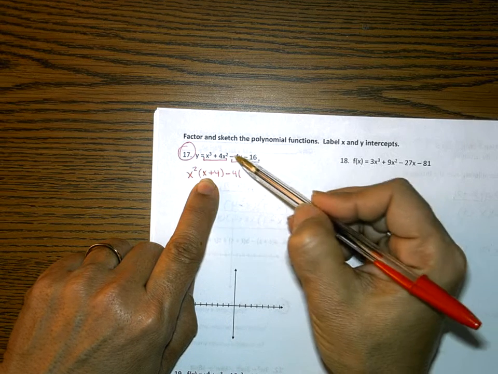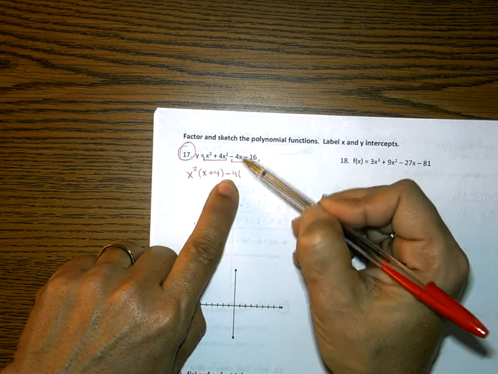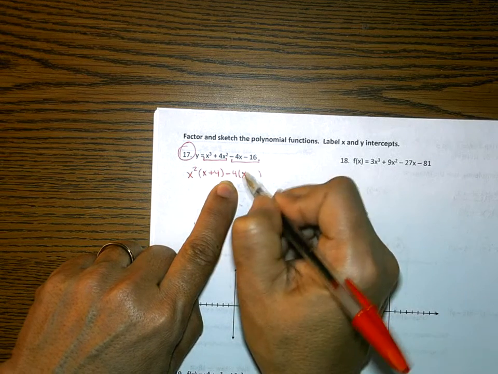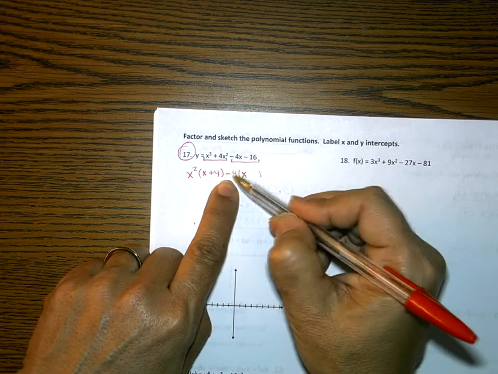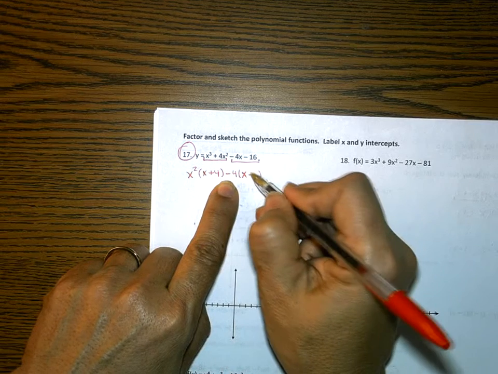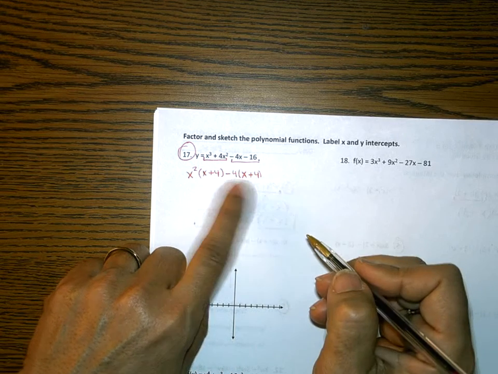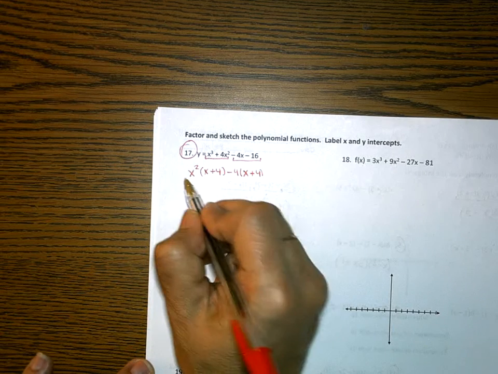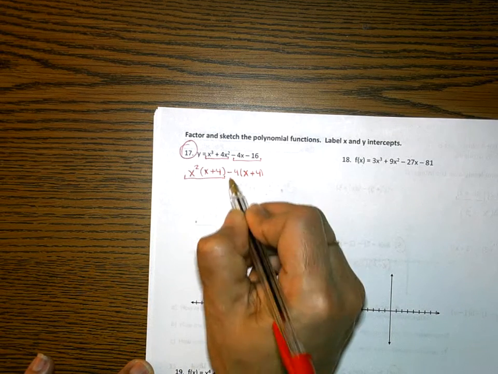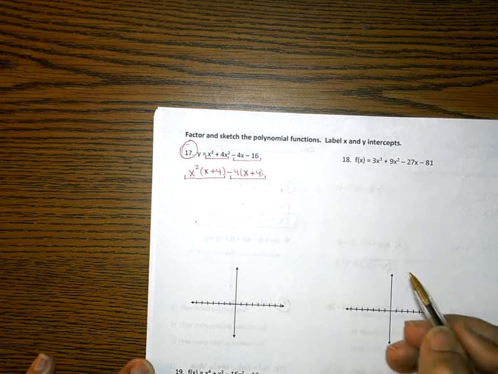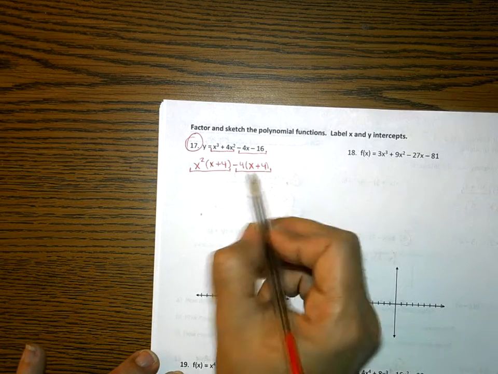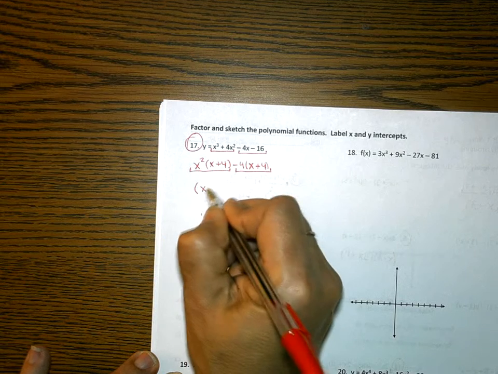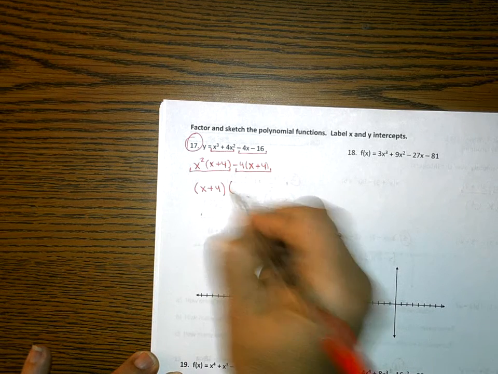Negative 4x divided by a negative 4 does give me a positive x, and that's what I want from my previous binomial right here. And a negative 16 divided by a negative 4 does give me a positive 4, so that is beautiful. We made the binomial appear twice, and that's exactly what we want. So I'm going to group the first two factors and the last two factors together, and I'm going to factor out the binomial that they have in common, x plus 4. Okay, and then we're going to put the leftovers right here.